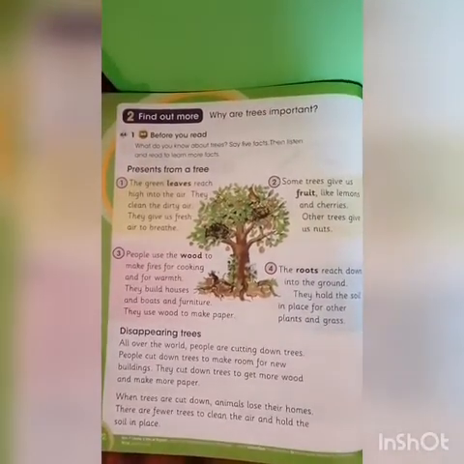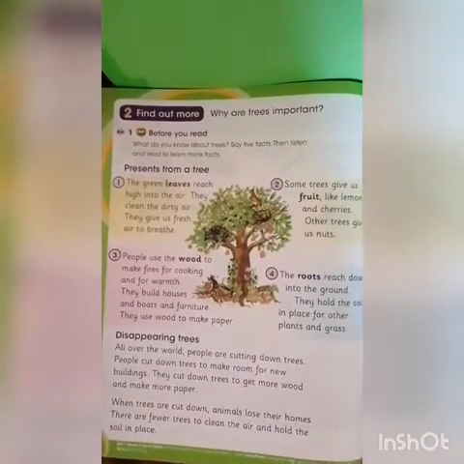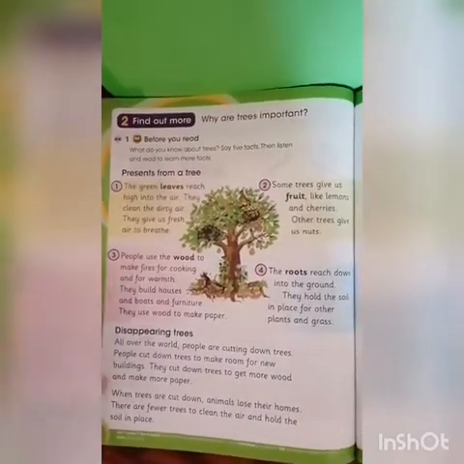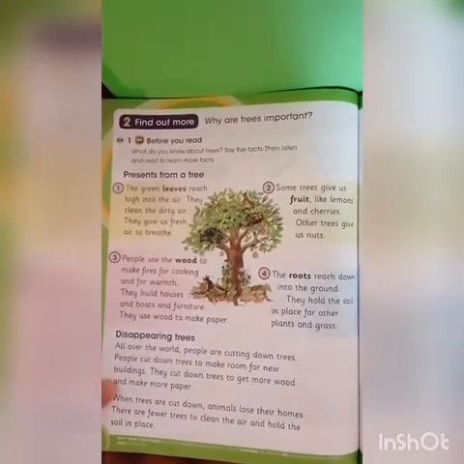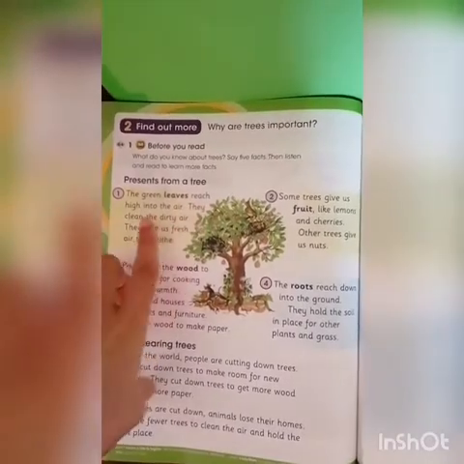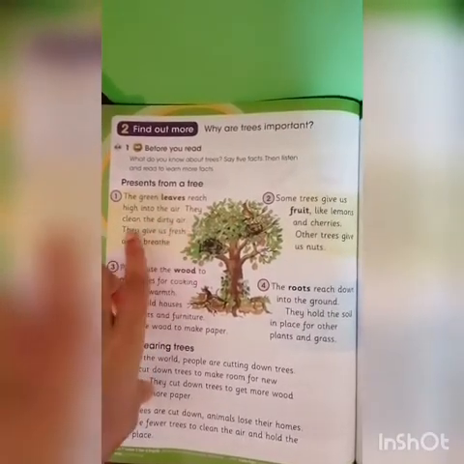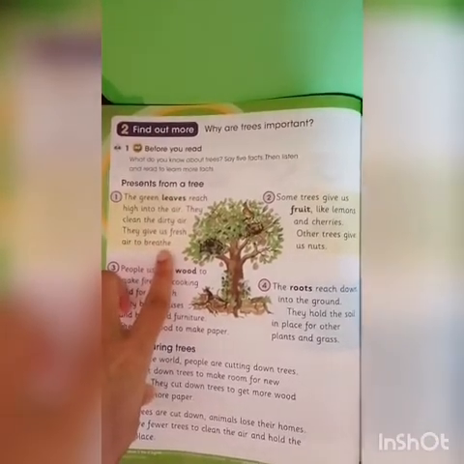Let's read the text here, and then I will send you questions about this text. I want you to answer them, okay? So let's read number 1. The green leaves reach high into the air. They clean the dirty air. They give us fresh air to breathe.